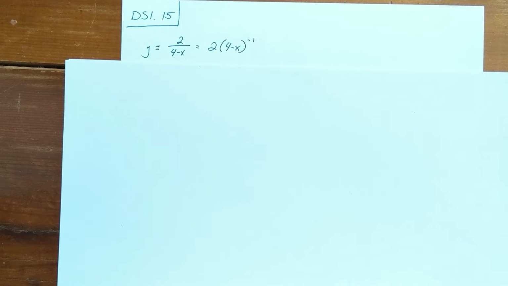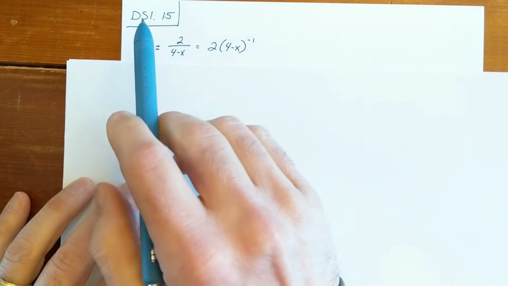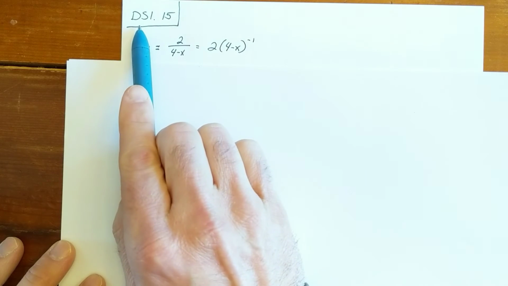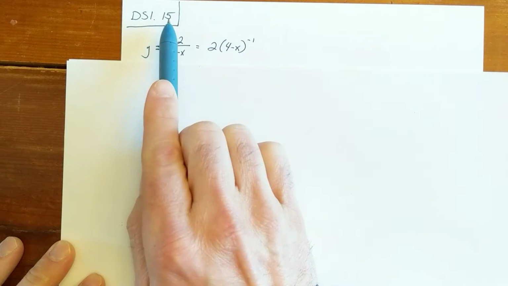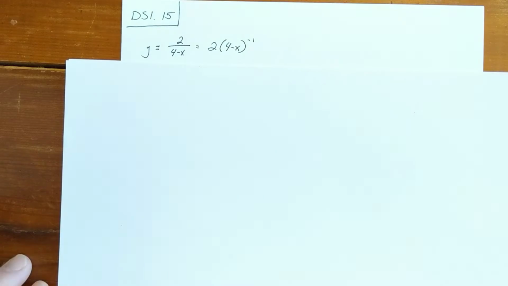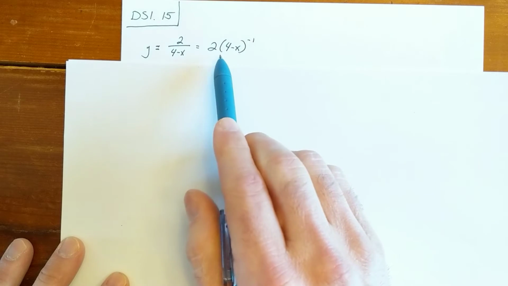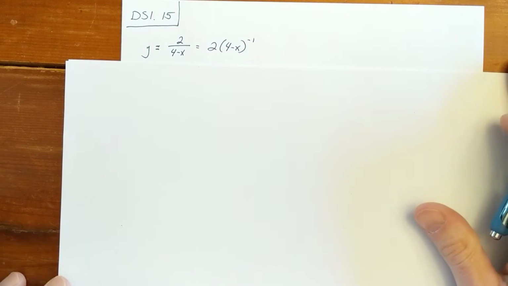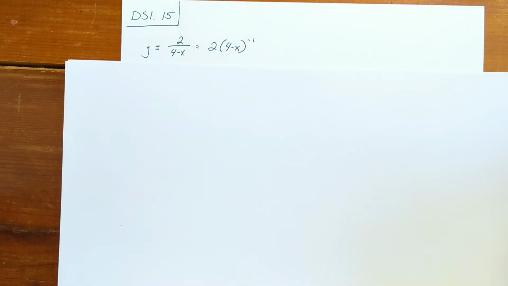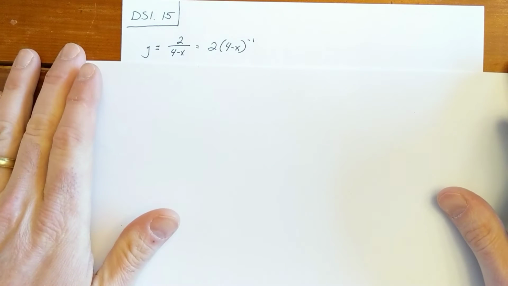All right, everybody. So if we take a look, and by the way, this is the way I'm going to number things here. This is the DNS review book, exam number 1 and problem number 15. So they gave you a rational function here, y is equal to 2 over 4 minus x, which I took the liberty of just rewriting as 2 times 4 minus x to the negative first. And the question was about what values of x this graph is concave downward on.